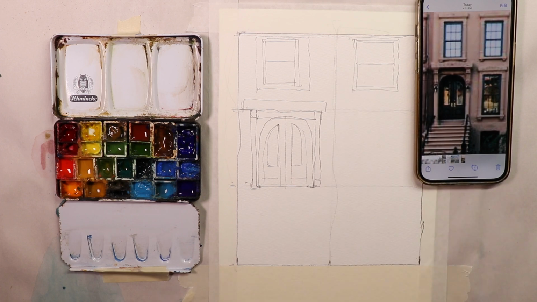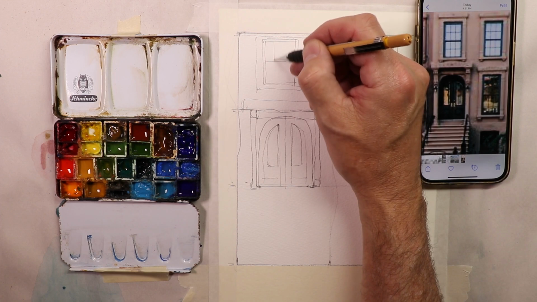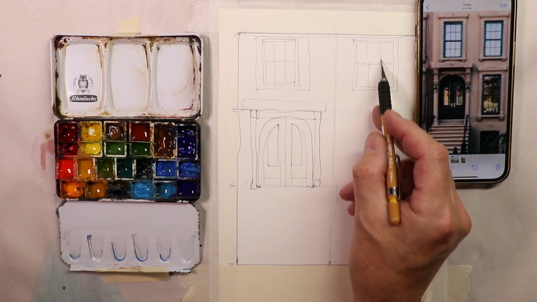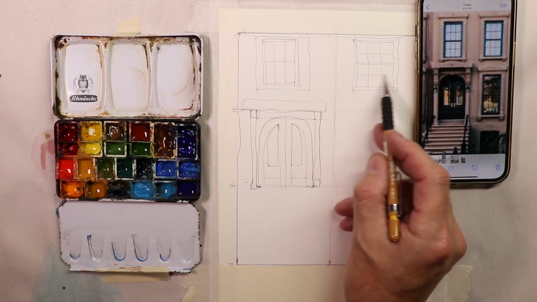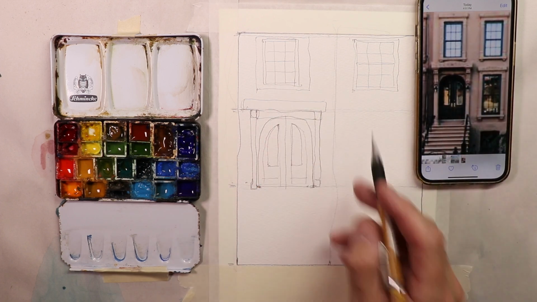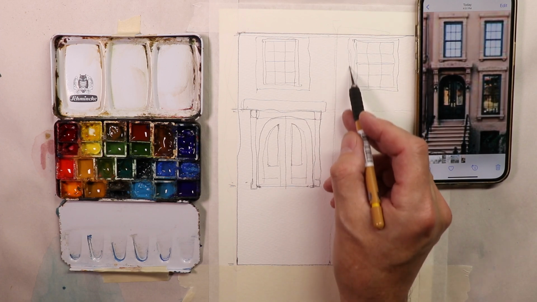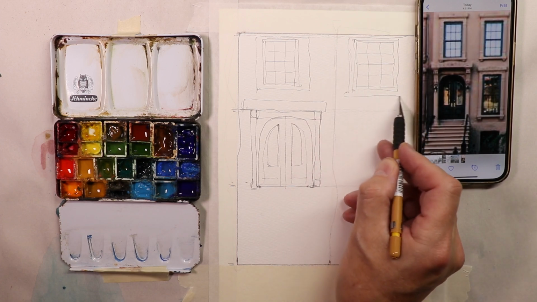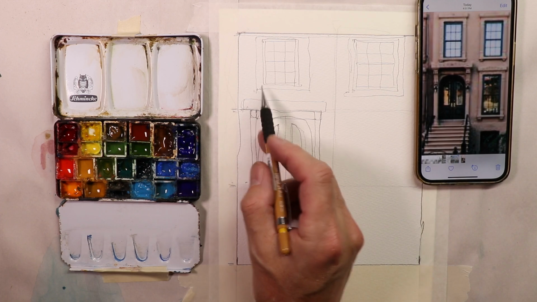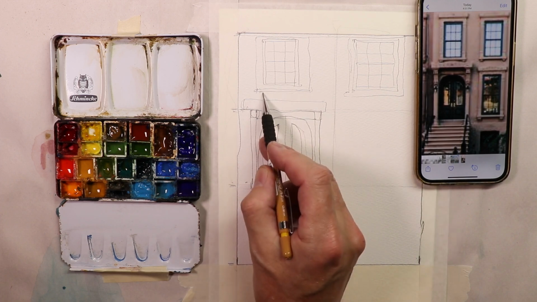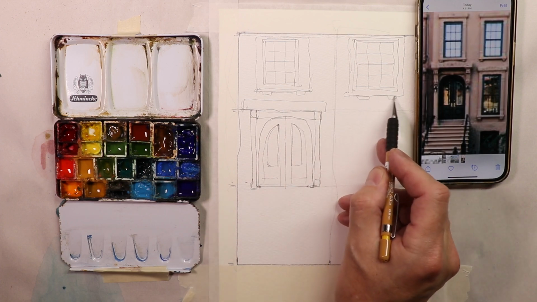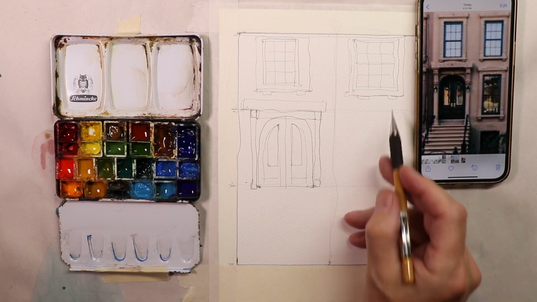And then these are the window panes, like that. So you just get your window panes in, simple, pretty straightforward. And then some stone ornamentation around the windows, like that. And these are already in. And then we have some stone ornamentation there.